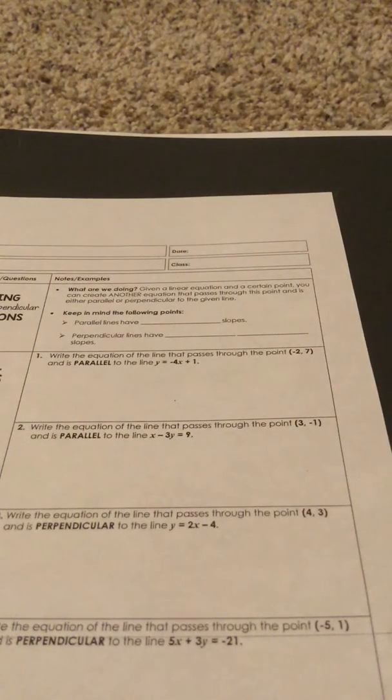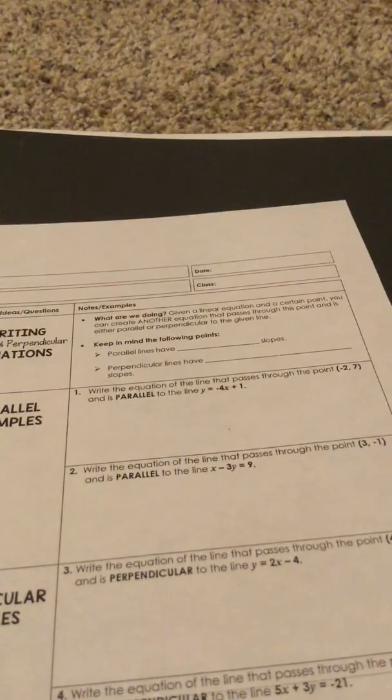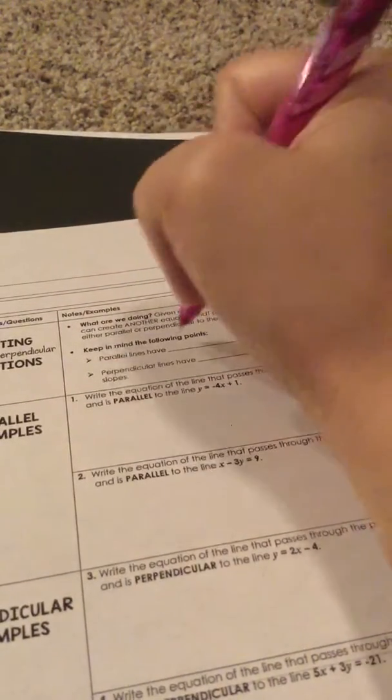So thinking back to everything we've learned, you want to think about, well, if I have that parallel or perpendicular slope and a point, what am I going to use to be able to get there? Well, we're going to use that point slope formula. Okay, so keeping in mind the following, parallel lines have what kind of slope? Equal slope, or the same slope.